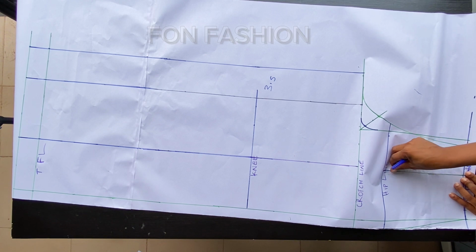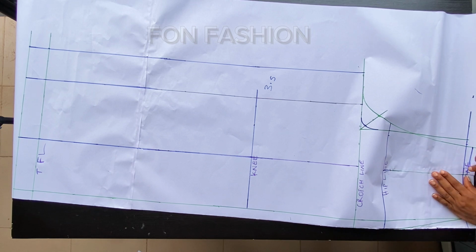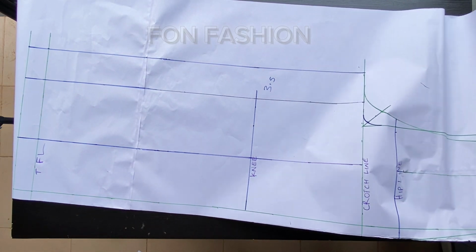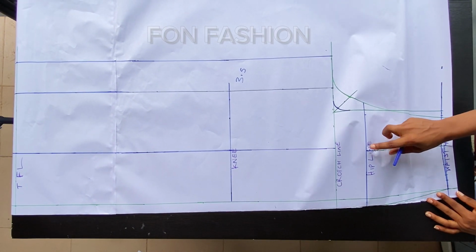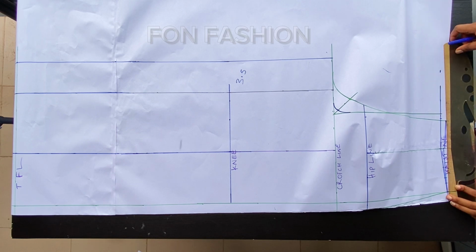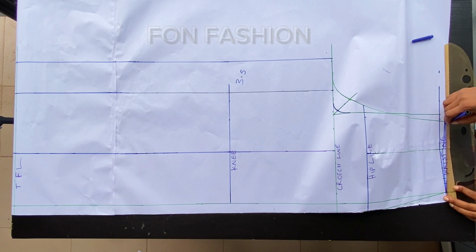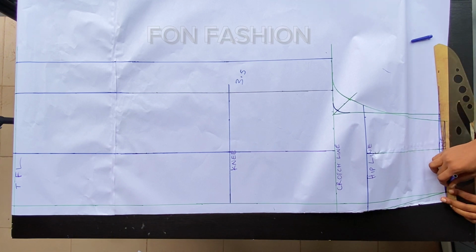You need to carefully do this to make sure that you get it right. So now that I've closed off the dart, you're going to have something like this. I'll go ahead and redraw this line because you'll notice that the line is no longer straight. So go ahead and redraw the line. Then redraw the other line there for the front.